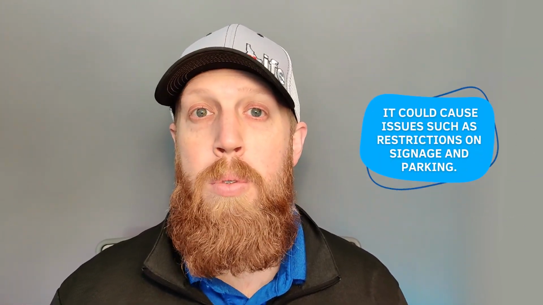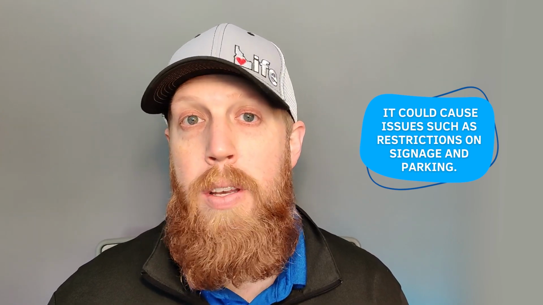Now, that doesn't mean that an HOA can't still make your life a little bit difficult. They could stop you from doing something like putting a sign up in your yard that advertises that it's a business. They might have some rules around parking that you have to adhere to, that you can't have a bunch of cars there. So you need to be careful with that, parking on the street, those types of things. So there are still rules and things that you have to follow when you are in an HOA.